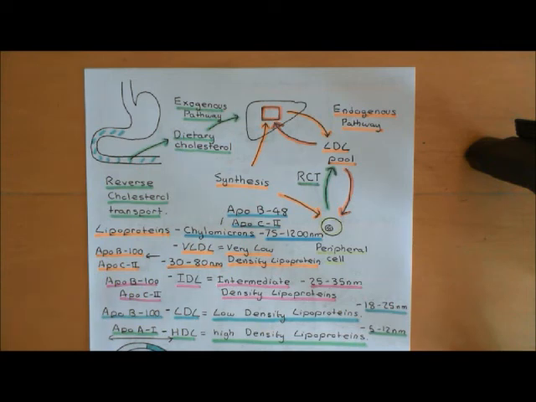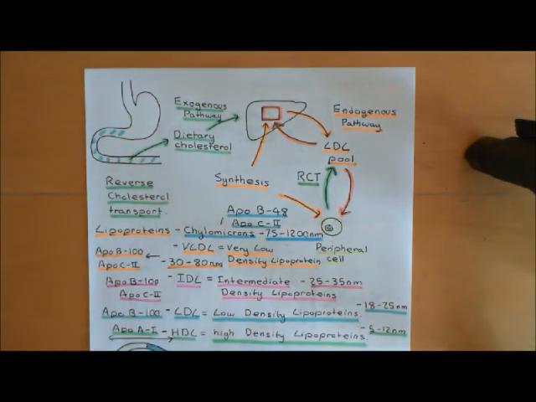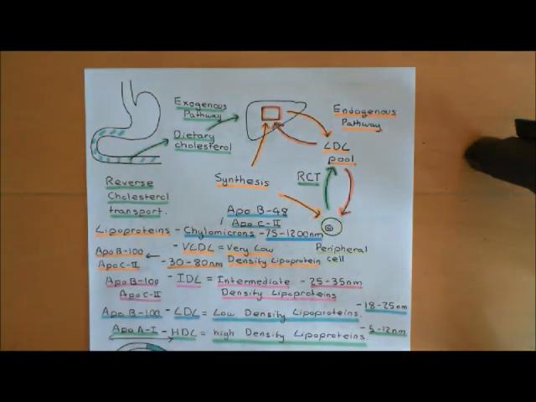And we've discussed now how cholesterol poor cells, so either cholesterol poor peripheral cells or cholesterol poor hepatocytes, can remove cholesterol from this LDL pool through that LDL receptor mediated endocytosis of LDL particles. We've also discussed how synthesis of cholesterol can occur in these cells and how that is regulated as well.